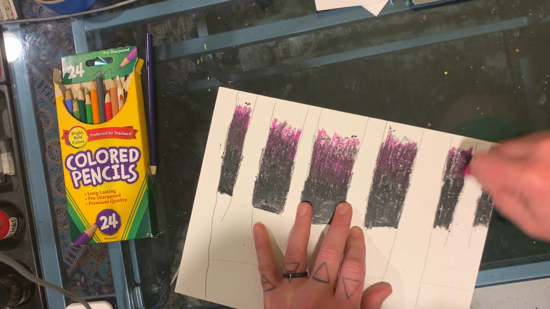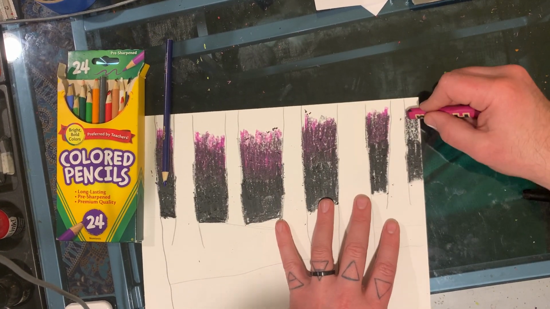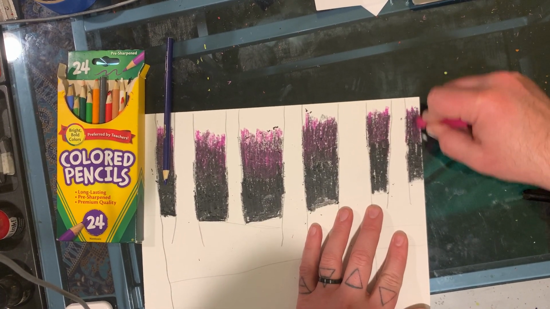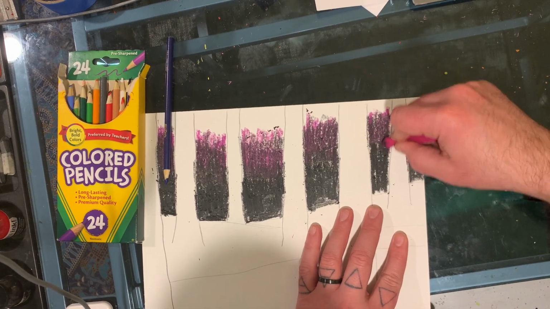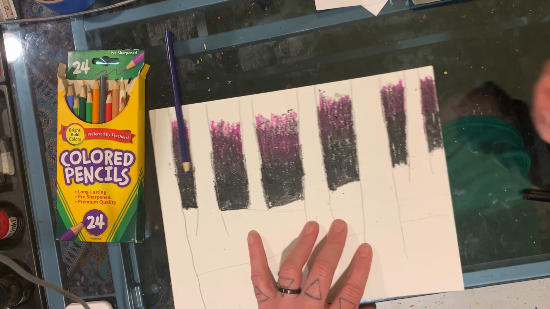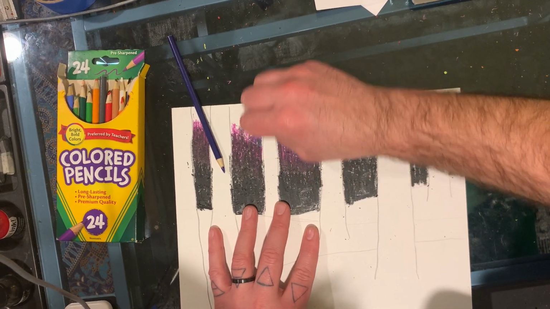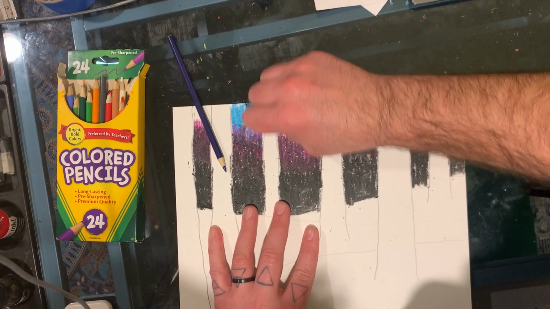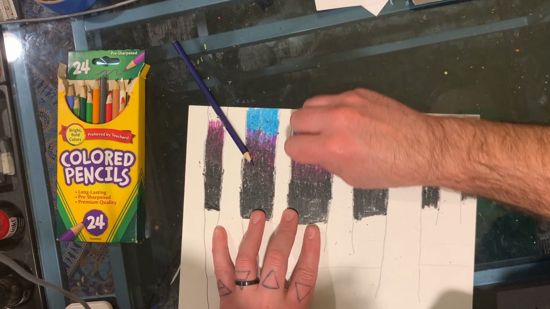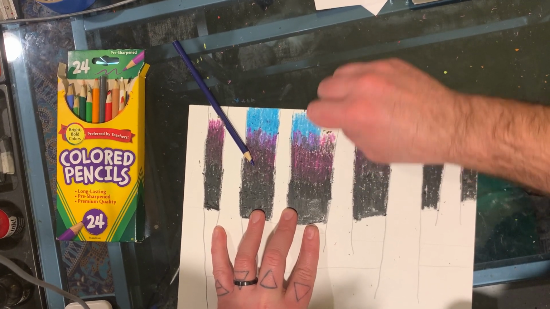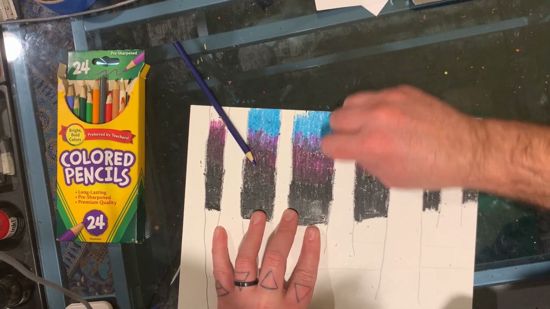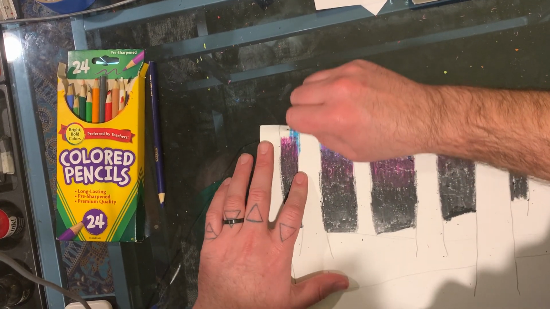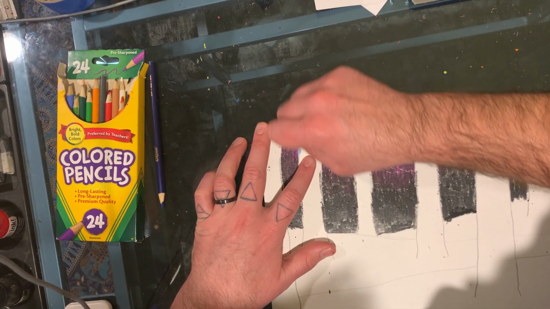And you're going to find that you may have less space in some areas than you do in others, and that's okay, especially if you've made your line go up at more of a pitch than mine did, okay? So now I'm going to take the blue and I'm going to go over the purple. And also up into that last bit of white space.